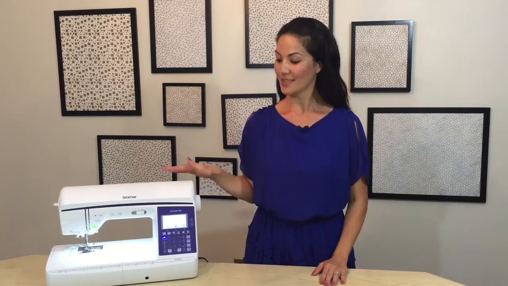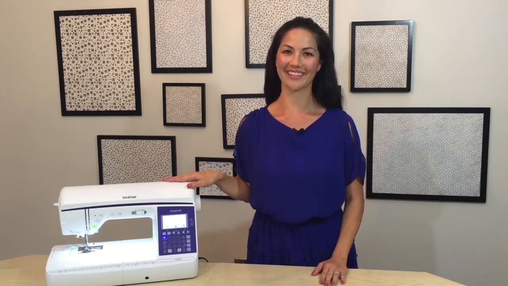Hey everyone, when you are ready to sew, it's important that you can easily navigate your sewing machine between stitch variations. I'm going to show you how to choose different stitches, whether they're functional, decorative, or fonts on your Brother Q Series sewing machine. This one here is the NQ900.